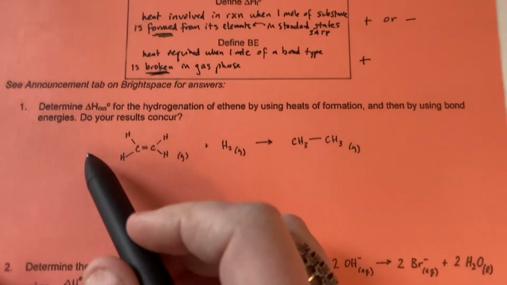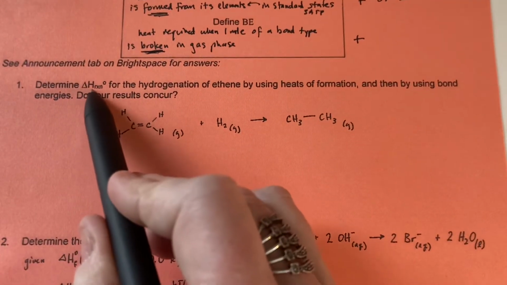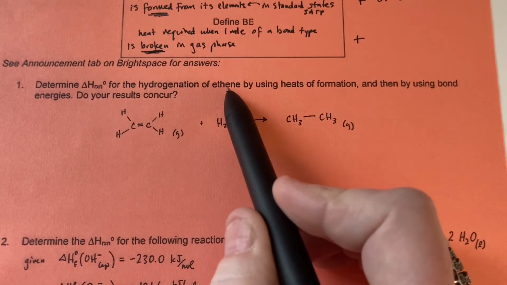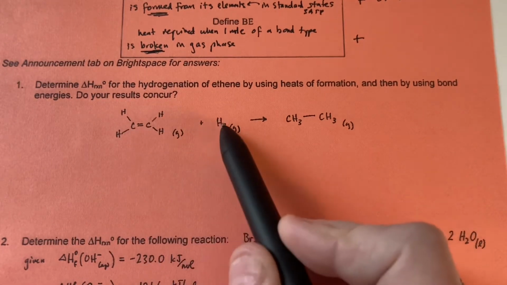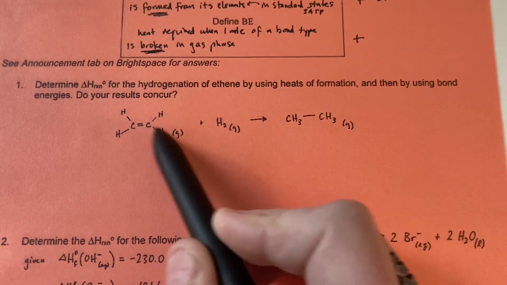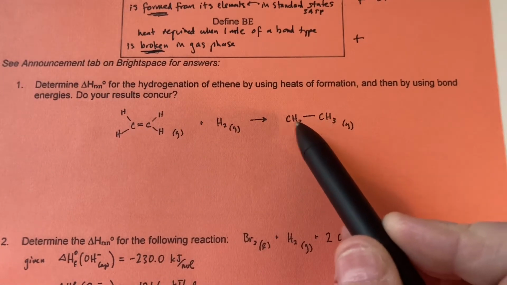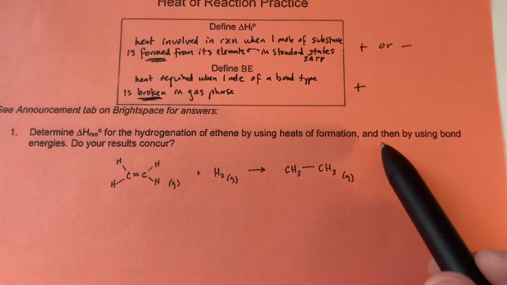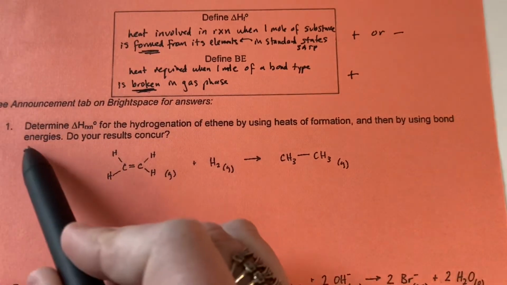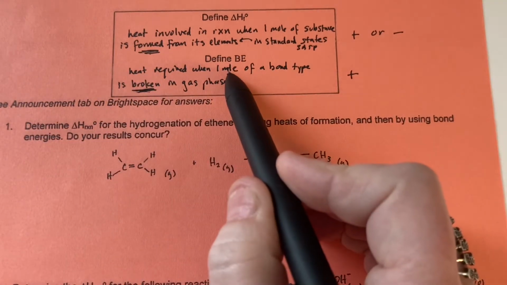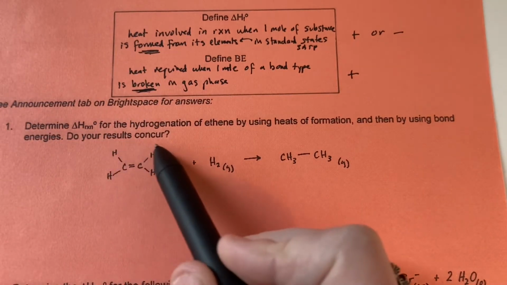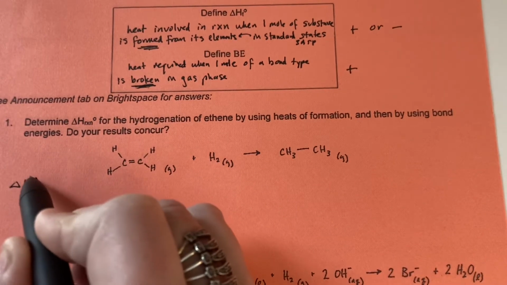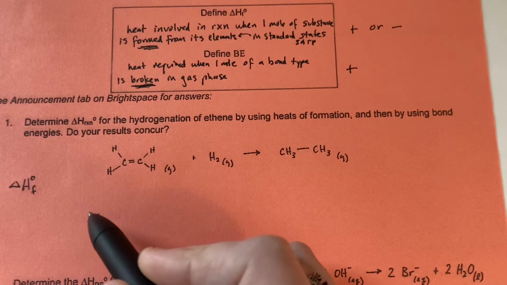Okay, so number 1 says, determine the heat of a reaction for the hydrogenation of ethene. Here's ethene hydrogenation, adding hydrogen to it to saturate that double bond. Using heats of formation data, that's this data, and then by using bond energies, that's the other piece. So we're going to do it 2 ways and see if our results concur. So let's first try the heat of formation data way.